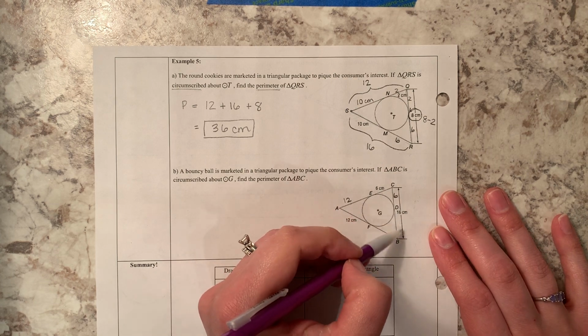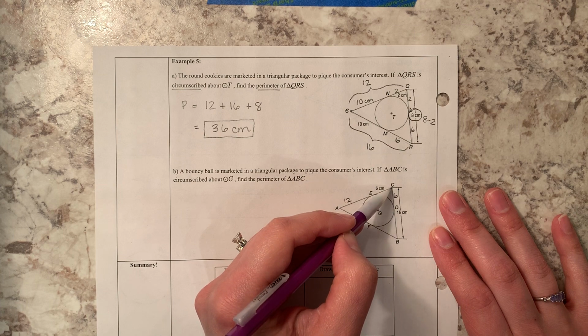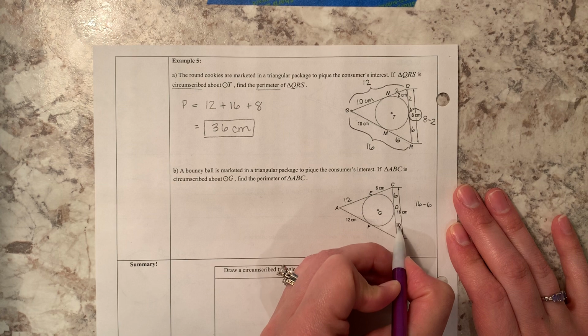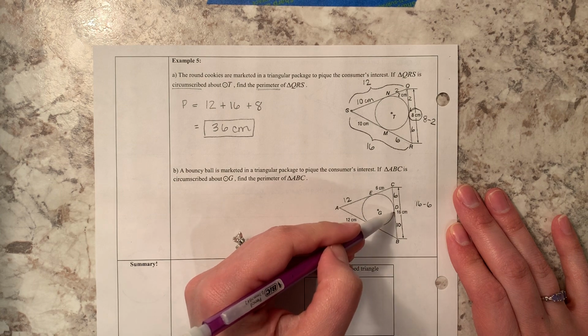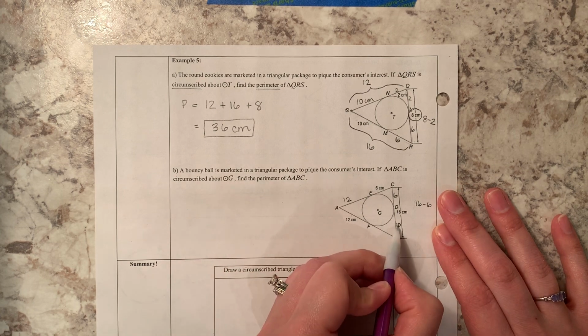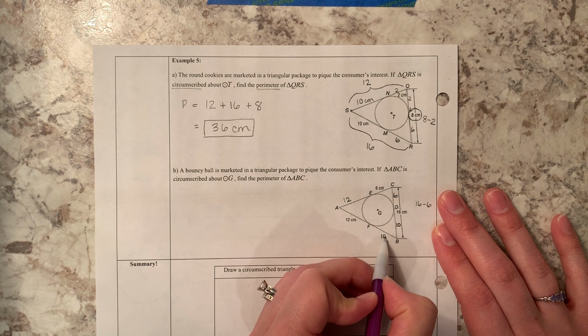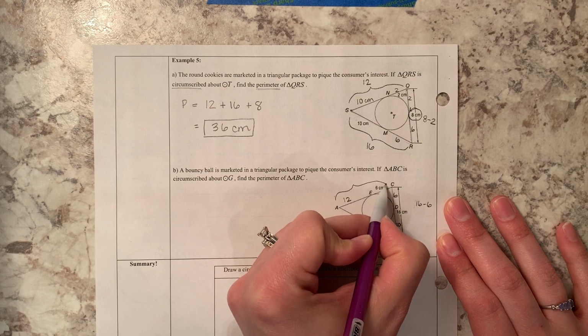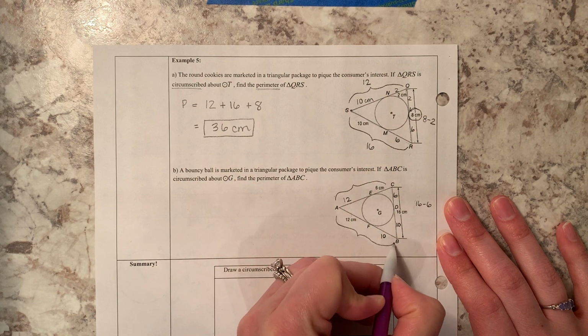Now they give me the entire side of this triangle is 16. So if I do 16 minus 6, that tells me that this over here is 10. And if this is 10, then this is also 10 over here.